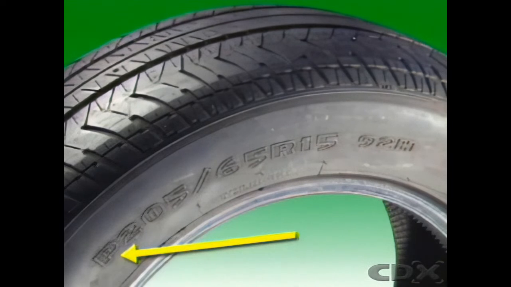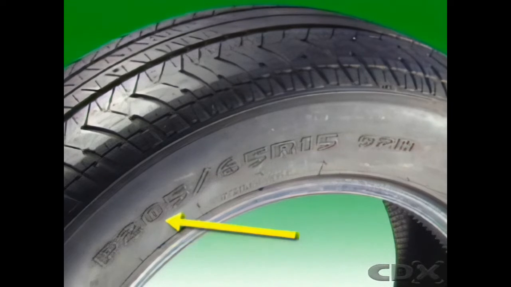So a P-Series metric size code may read in full P205/65 R15 92H. P for passenger car tire. 205 is the section width in millimeters. 65 for 65% aspect ratio.